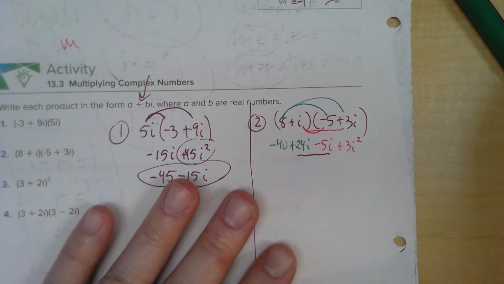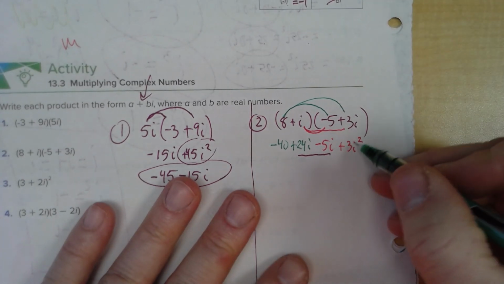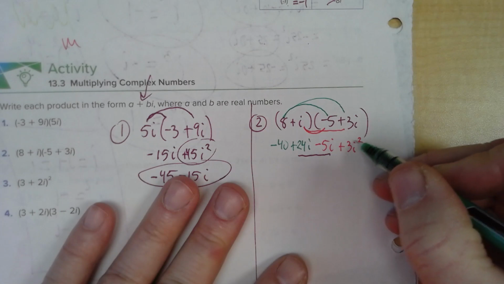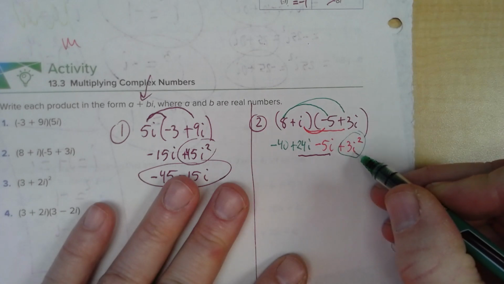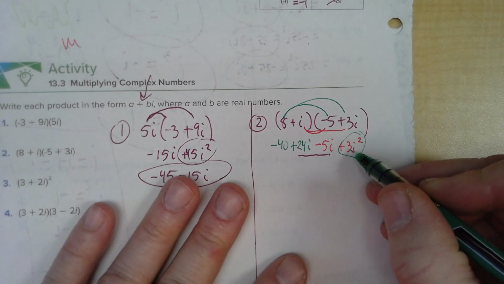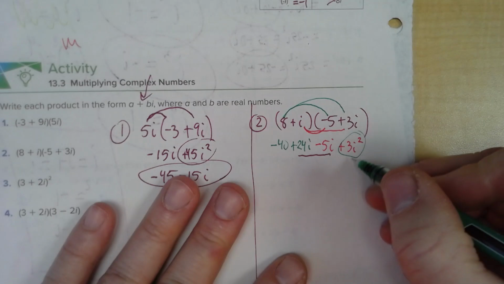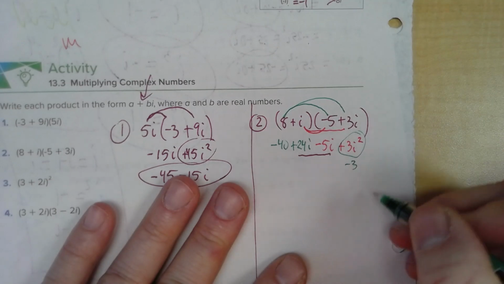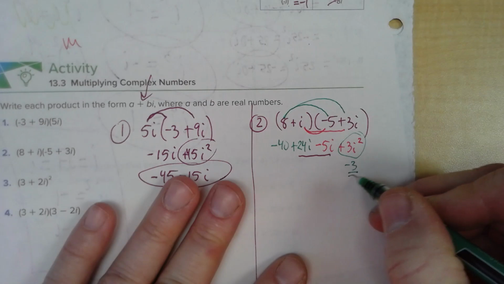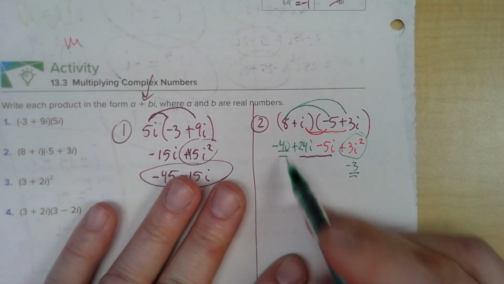But then also, this is going to match up with the 40 here in the front because we just did this, right? i squared is negative 1. So negative 1 times 3 is negative 3. So this turns into negative 3. The negative 3 is going to go with the negative 40 in the front.